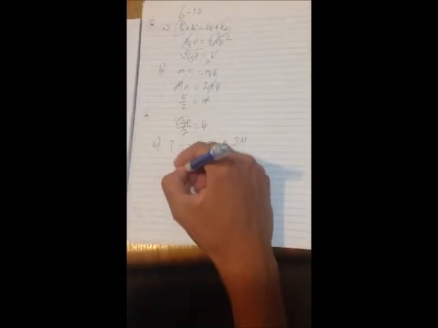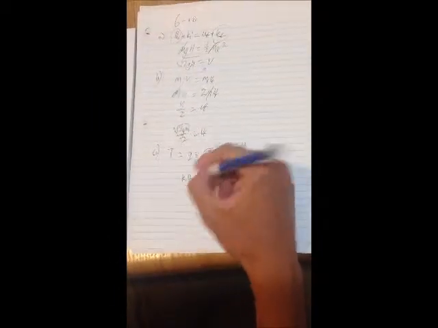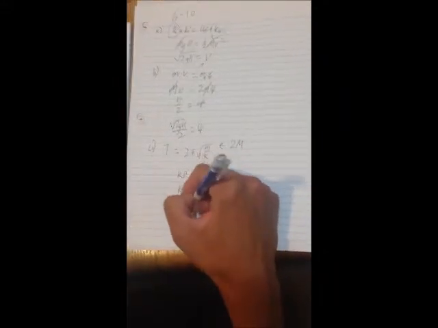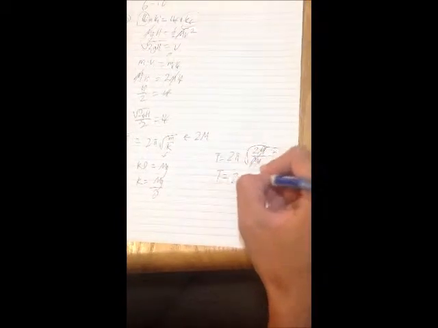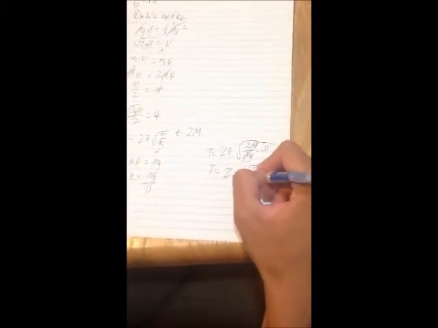You know that at maximum stretch length the system is not moving. So this equation becomes true because the forces in the up direction cancel out the forces in the down direction. So it's kd is equal to mg, so k is equal to mg over distance. You just want to plug this back into your T equation. You get T is equal to 2 pi root 2M over mg over d. So your m's cancel out, you get T is equal to 2 pi root 2d over g.